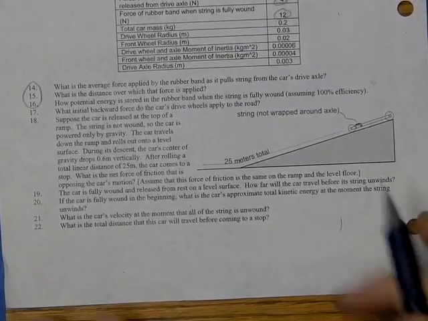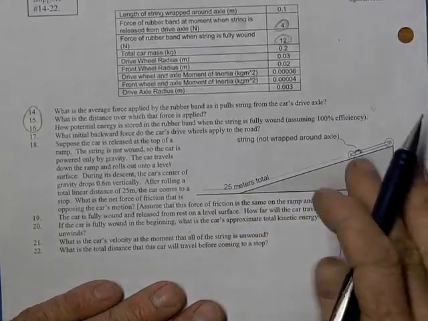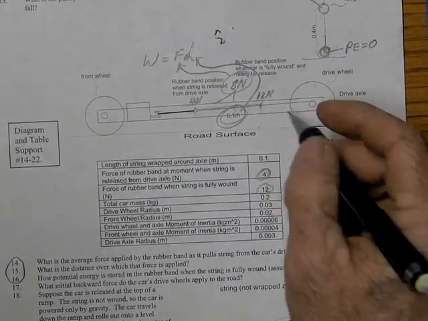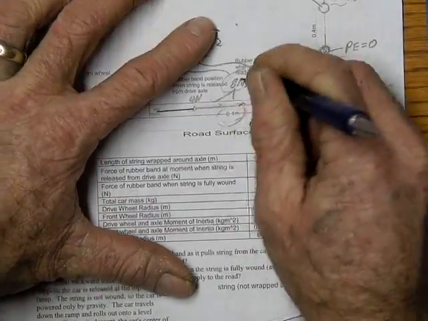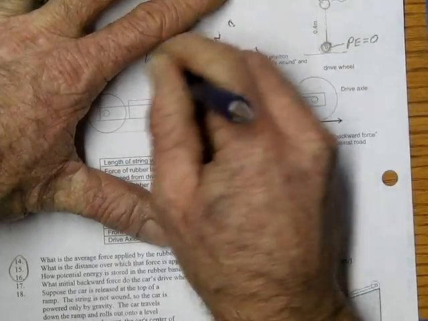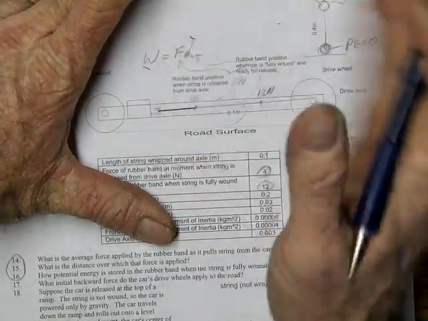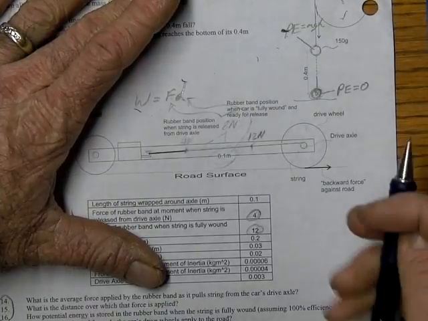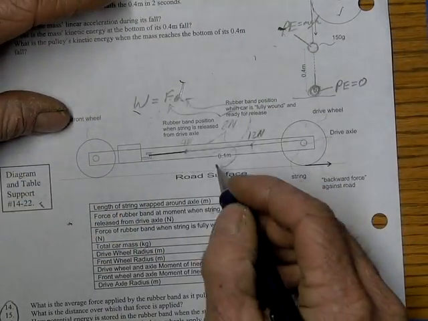Number 17. What initial backward force do the car's drive wheels apply to the road? So first of all, this force is coming from the rubber band, and the rubber band is transferring this force to the string, and then the string transfers this force to the drive axle, and the drive axle is attached to the drive wheel, and the drive wheel pushes the road.